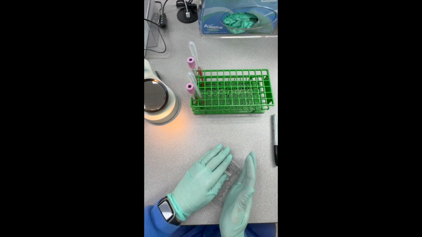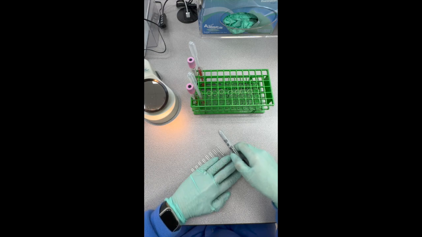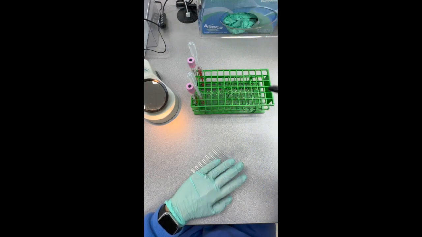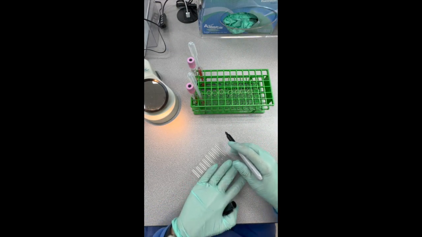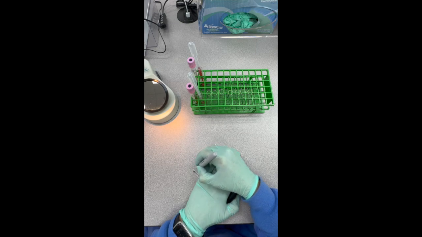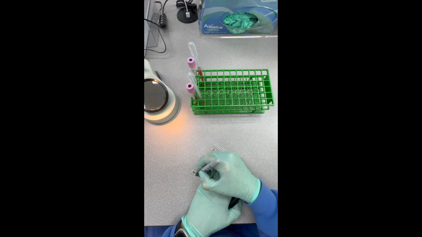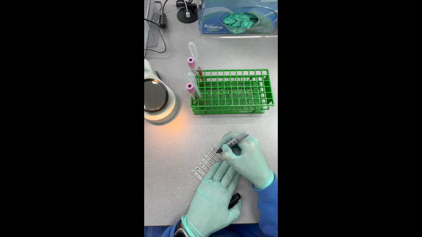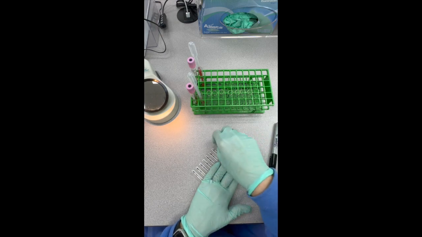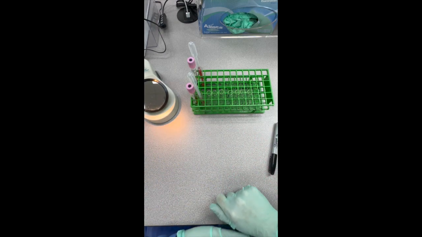Tubes here. Capital A, capital B, capital D, C for our RH control, A1, lowercase b, patient. I'm going to put C's to designate this one.